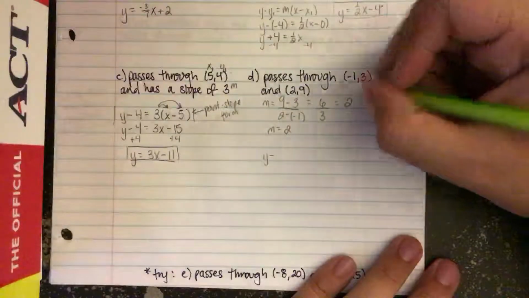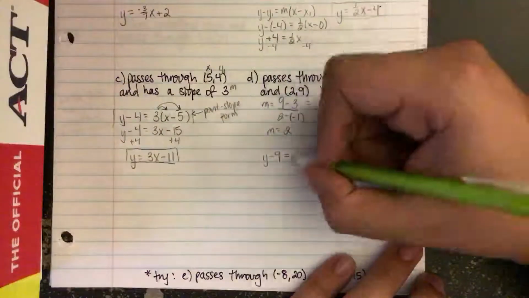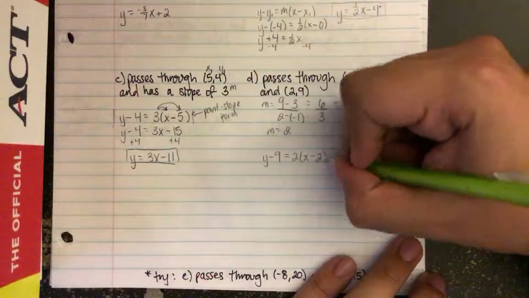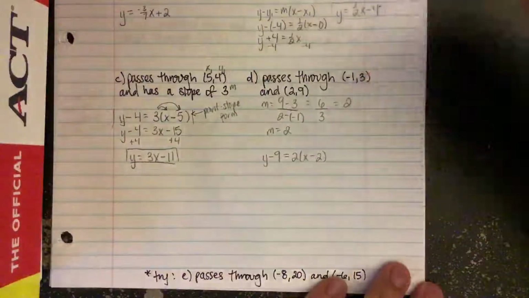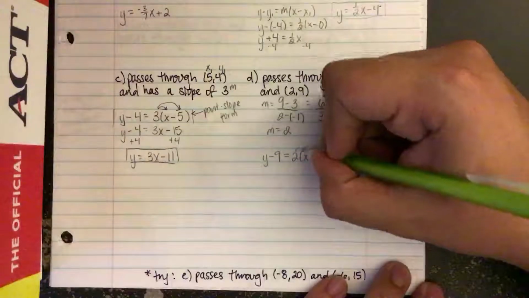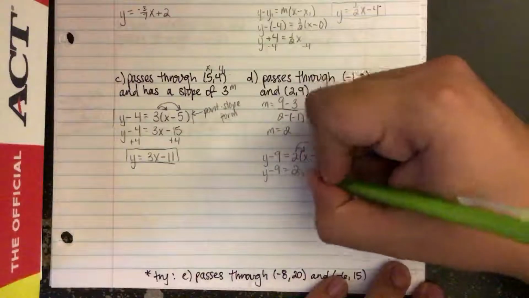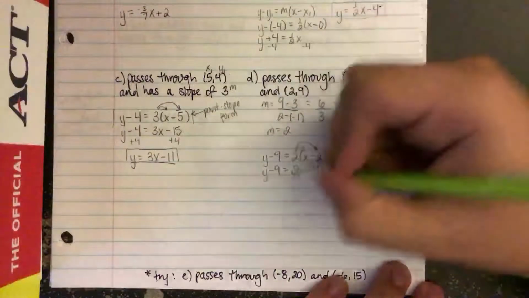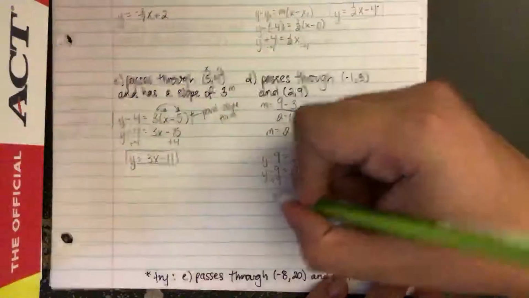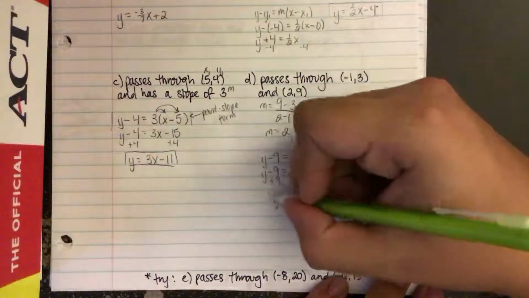y - 9 is equal to 2(x - 2). Simplify as you have been. Distribute our 2. y - 9 is equal to 2x - 4. Add the 9 over. -4 plus 9, well, that's going to be 5. And here is the equation of our line: y = 2x + 5.